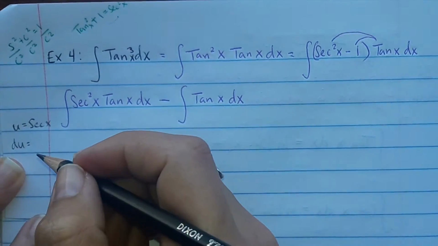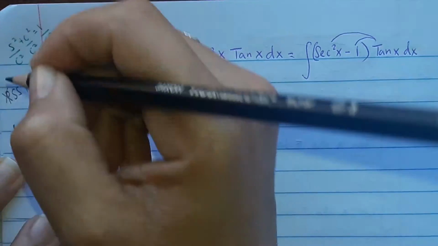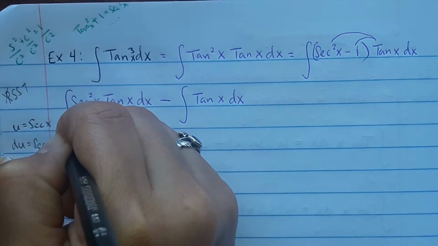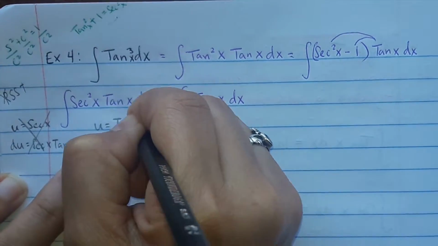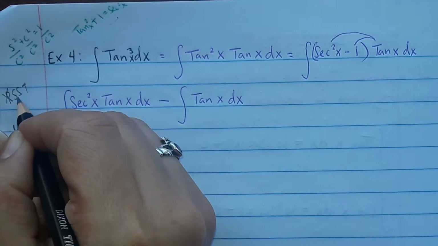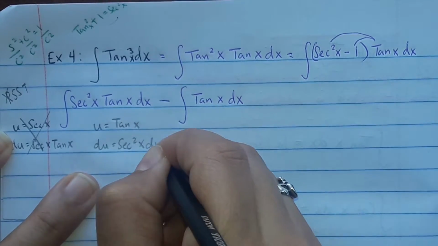Alright, let u equal secant squared. Well, if I do u equals secant squared, the derivative of secant squared will be secant tan x, so that's not going to help me. So don't do that one. Let's try u equals tan x. So you see it's trial and error a lot of times, right? The derivative of tan x is secant squared x, and that's going to help me.